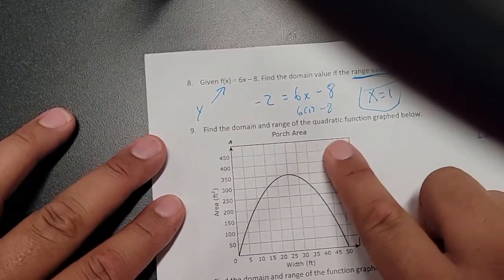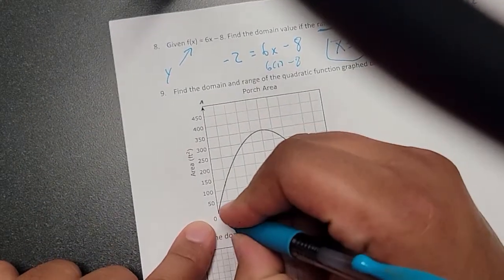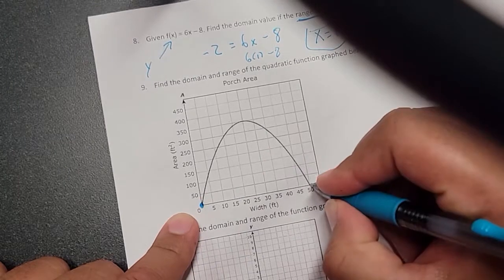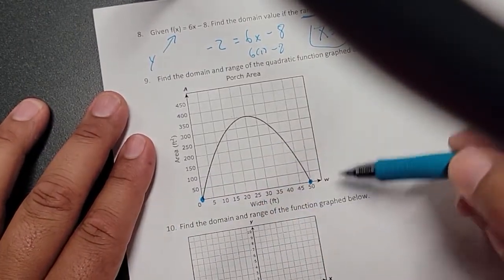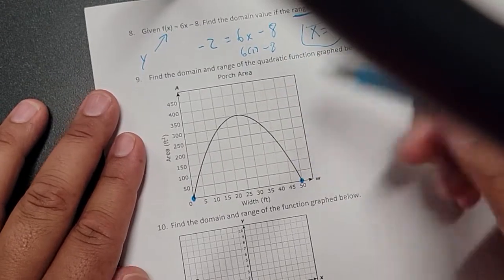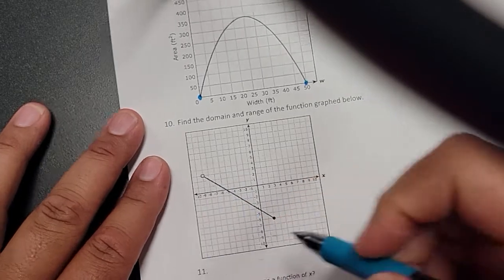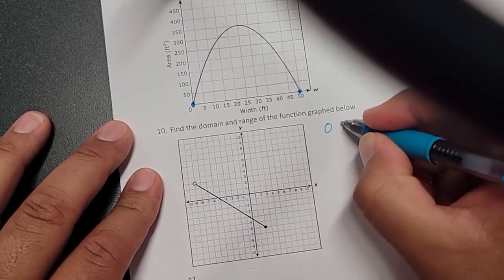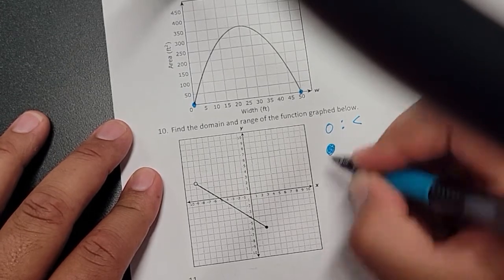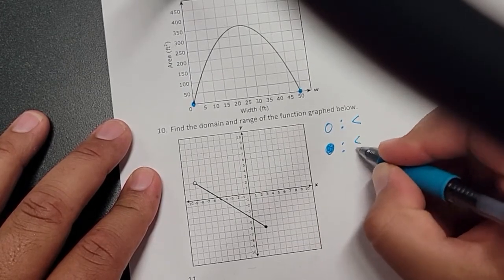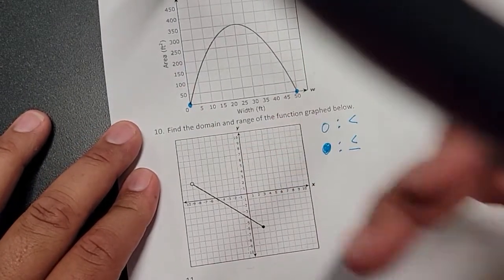Find the domain and the range of the quadratic function. This one has points, not arrows. We have a point here and a point here. So what is the left side and the right side, and what is the bottom to the top? This is what we were doing yesterday. Same thing here. Be careful, this one has an open circle and this one has a closed circle. With an open circle, you leave the symbol by itself, but when you have a dot, or a closed circle, you have to put a line under it. And again, domain and range: left, right, bottom to top.